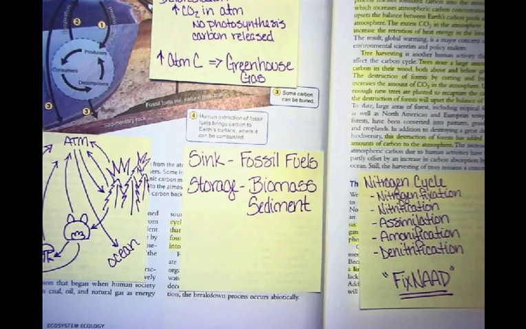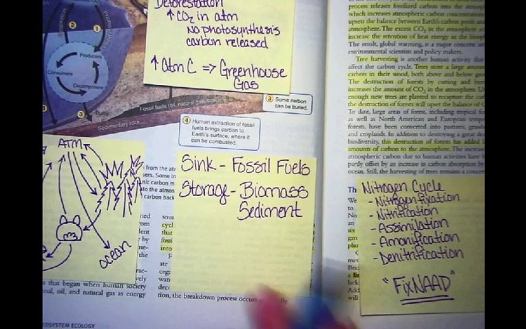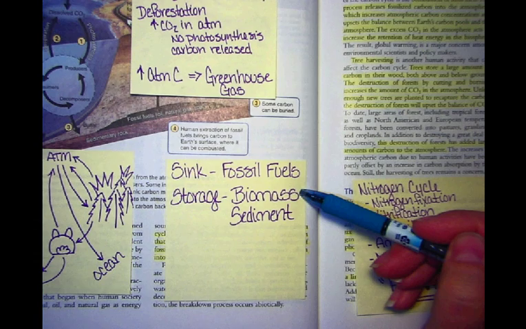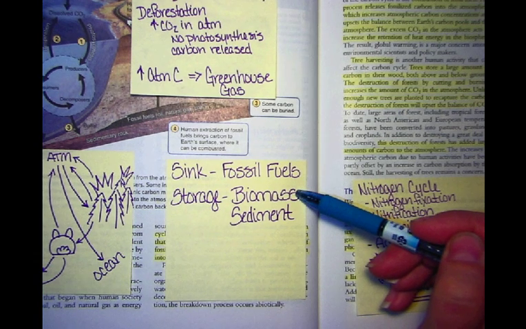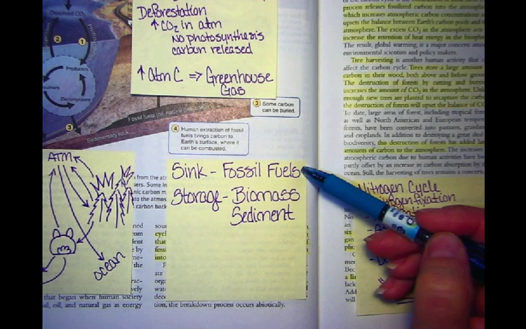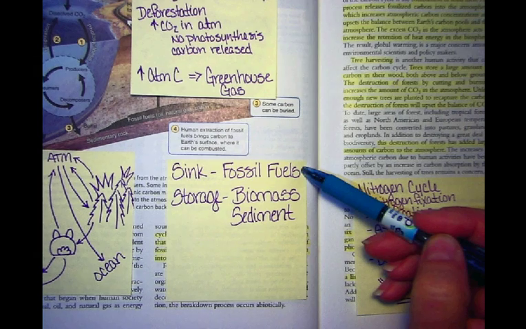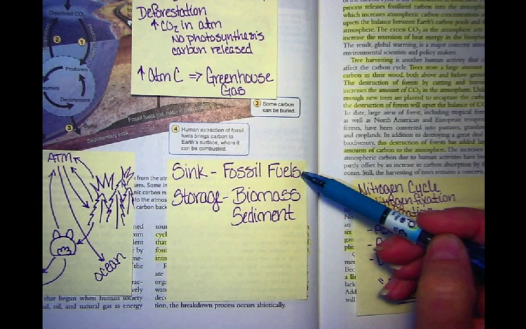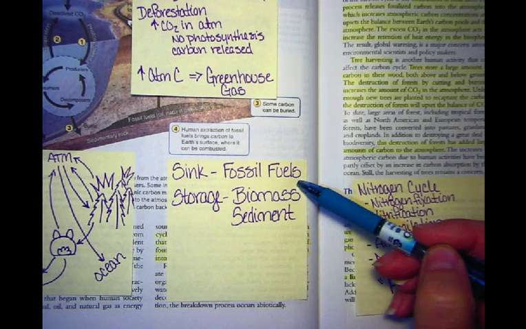Okay, as I said with the hydrologic cycle, we have stores. So where is most carbon stored in the carbon cycle? Most of it's biomass. We are carbon-based critters, so a lot of it's in us, in plants, in organisms. A lot of it's also in sediment, in the ground, in the soil. Fossil fuels are a carbon sink. A sink is an area where it's supposed to be sunk and never found again. But of course we decided to dig it up and burn it, not knowing the consequences of our actions at the time we started this. So the carbon cycle actually has a sink, which is your fossil fuels.